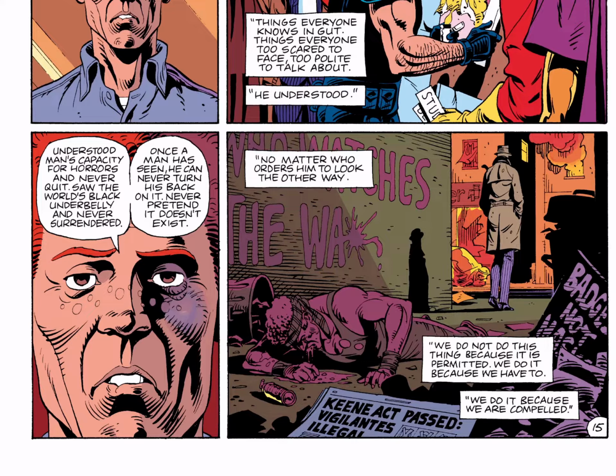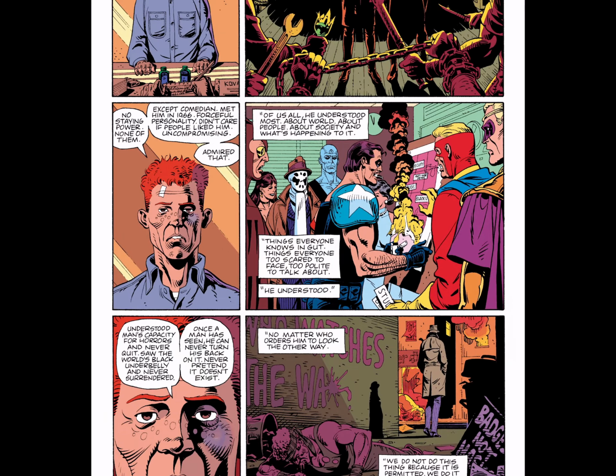And some obvious visual analysis. The newspaper here in the lower bit of this panel has the Keene Act headline, which is obviously about trying to make vigilantes illegal. And then you can see Who Watches the Watchmen up there, and Rorschach has beaten this man up, right? He does not do this because he is ordered to. He does not do this because higher authorities command him to. He does not do this because it is legitimized by society. He does this because he views it as the only rational response to a world of moral ambiguity, to a world where what humans are is fundamentally corrupt and evil and filled with the capacity for horror. Let's keep going.